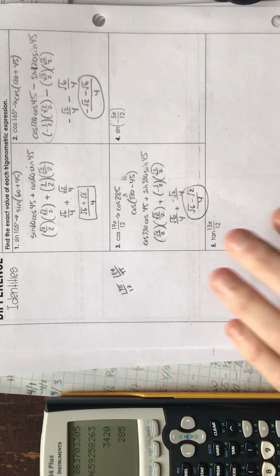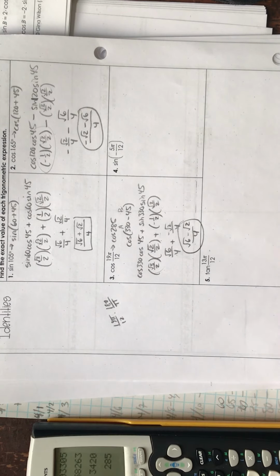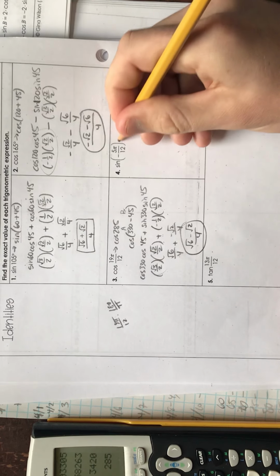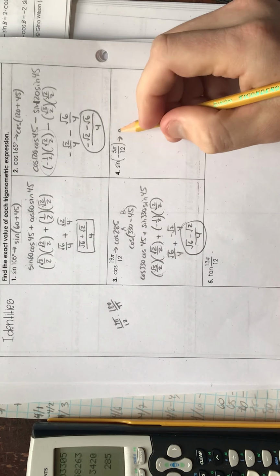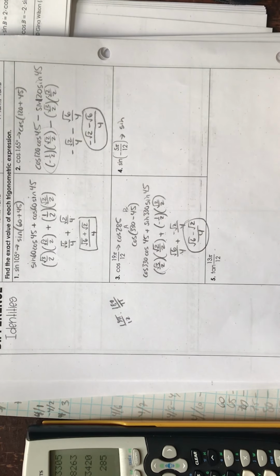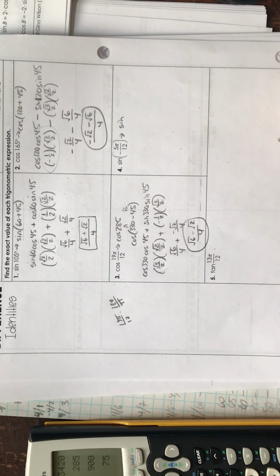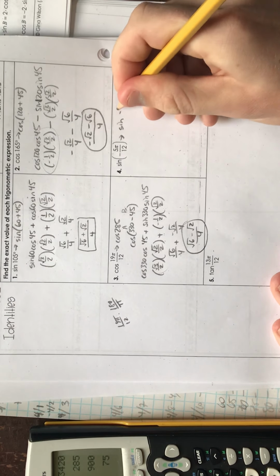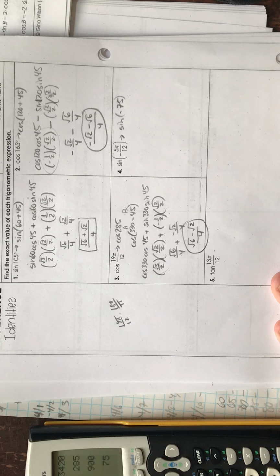Okay. So number 4, you'll notice we have another radian, but we also have a negative. So I'm going to first convert this. Remember, that just means I'm going to take negative 5 pi over 12 and multiply by 180 over pi to get it into degrees. So that's 5 times 180 divided by 12. I got something like 75. And remember, that's negative 75. So we have the sine of negative 75.